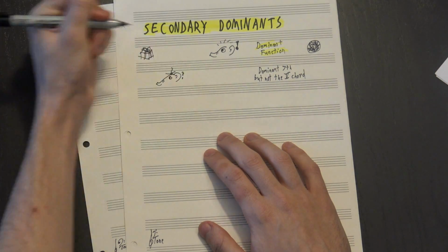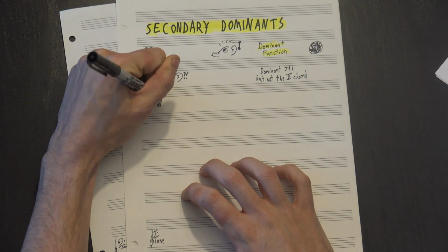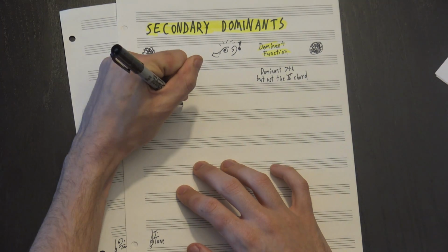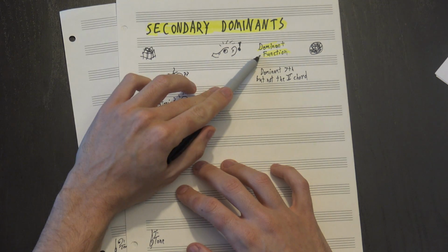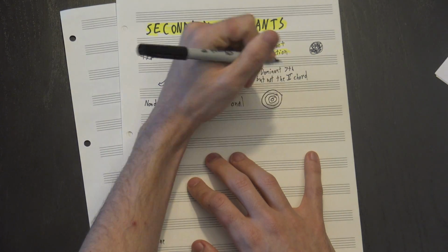Fundamentally, a secondary dominant is a dominant seventh chord whose root is a fifth above something other than the tonic. But what's so special about that? It's just a non-diatonic chord, right? Well, this is where understanding dominant function comes in, because dominant function is directional. It points you to a target.